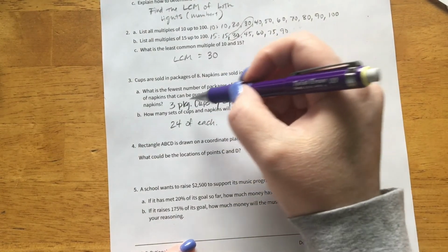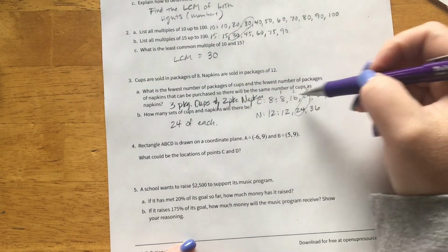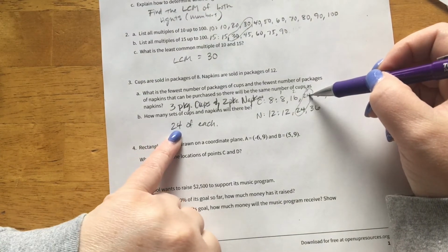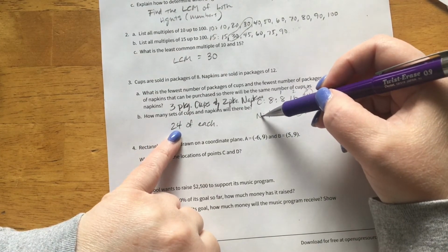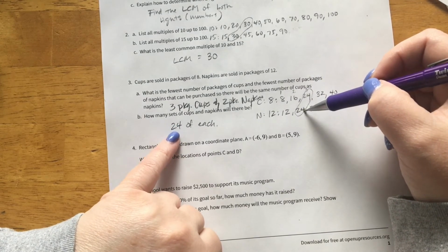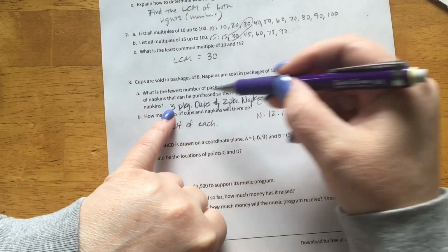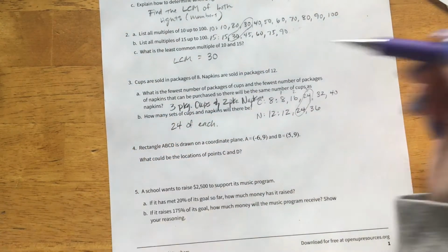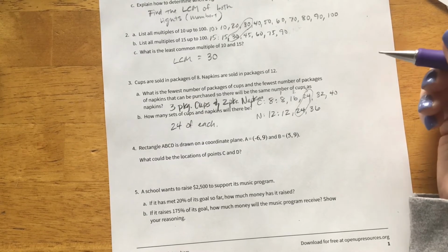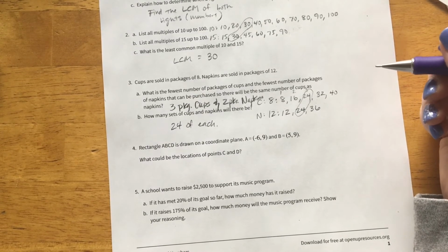If I buy 3 packages of cups, I will get 3 times 8, 24 cups. If I buy 2 packages of napkins, that'll be 24 napkins. So how many will I get of each? 24. If I buy 3 packages of cups and 2 packages of napkins. That's like a tongue twister. My goodness gracious. Hope that I was not too confusing on that.